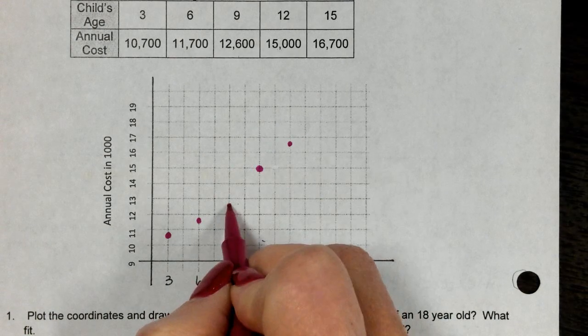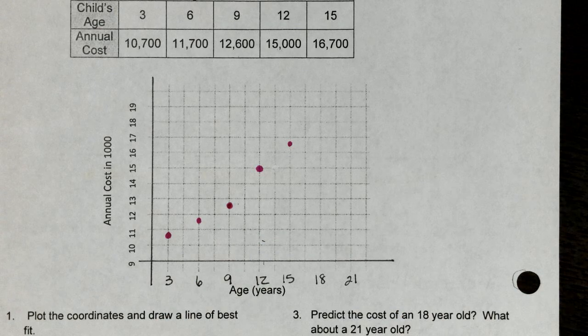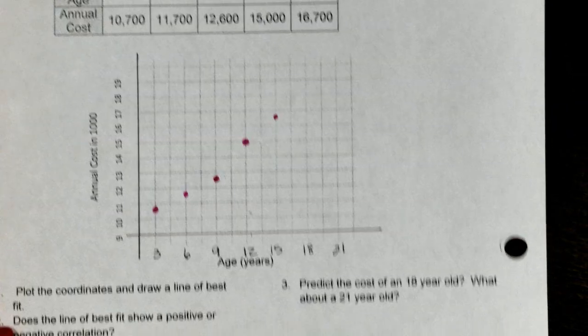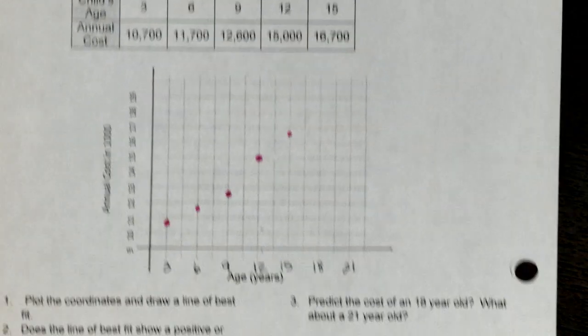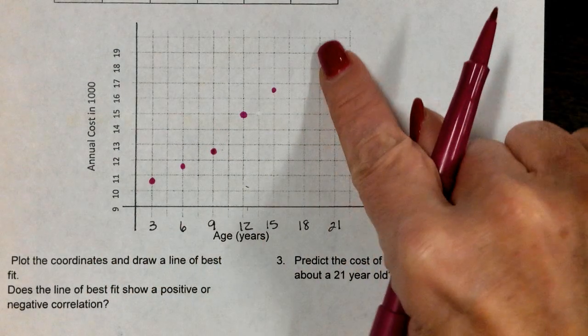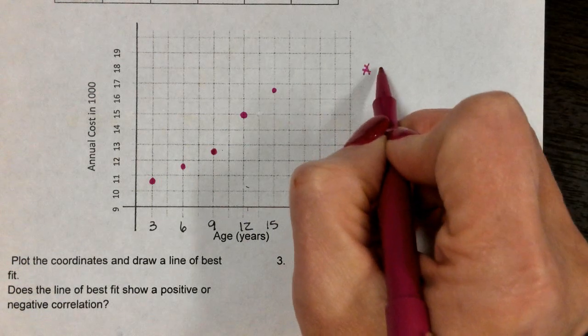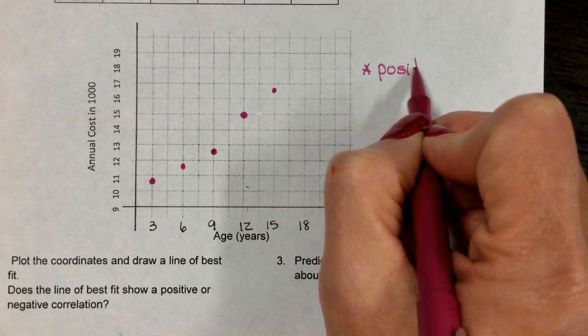Okay, so we've got our data going in that direction. And now they said we want to draw the scatter plot and describe the relationship. Well, since the dots are going up in this direction, this is definitely a positive relationship.